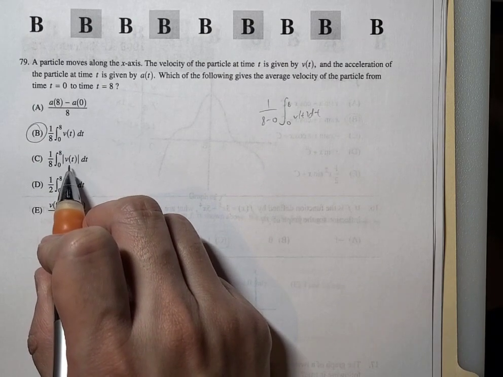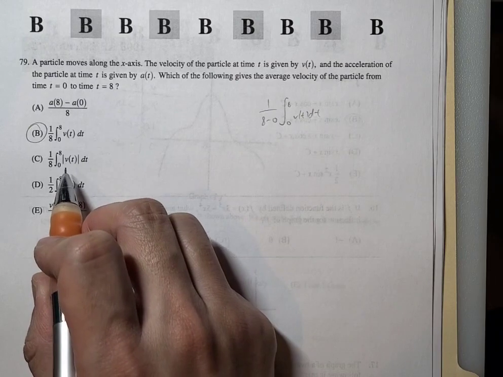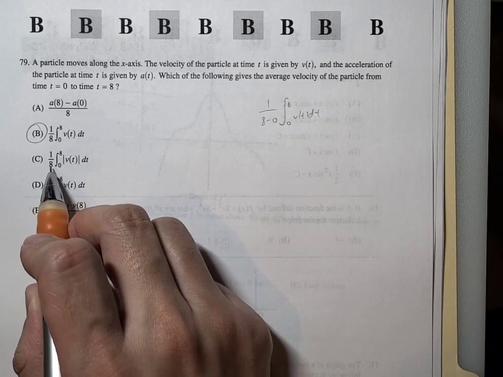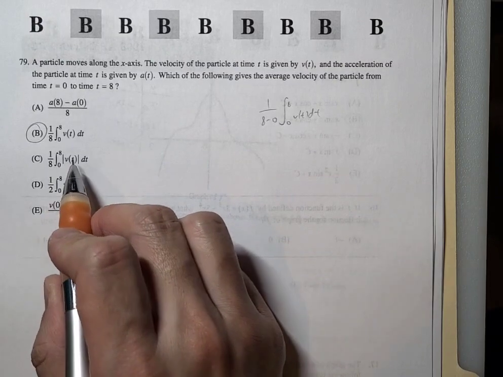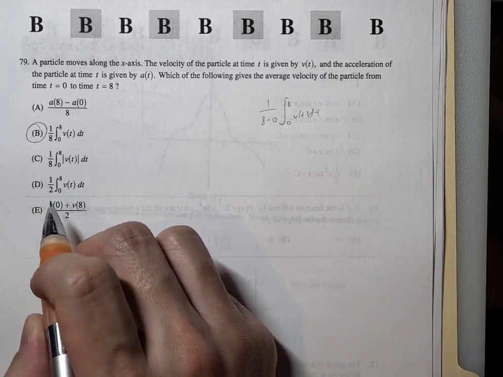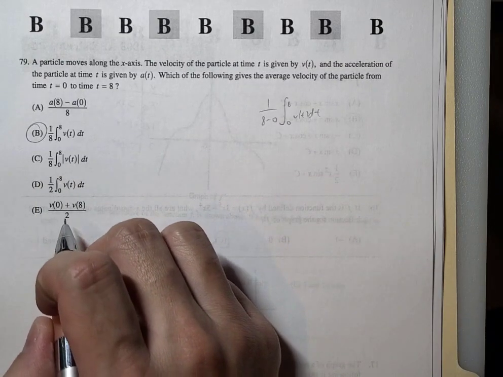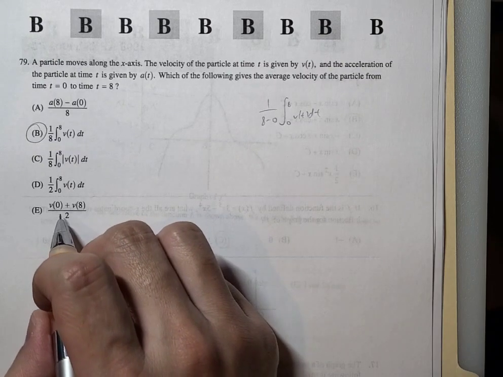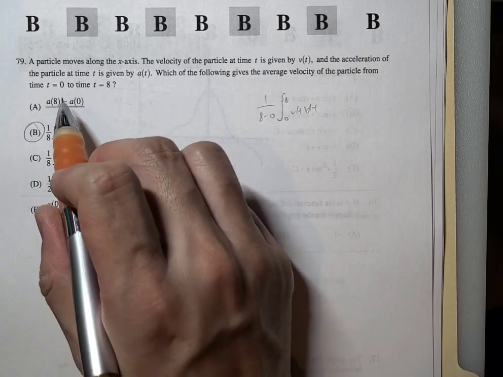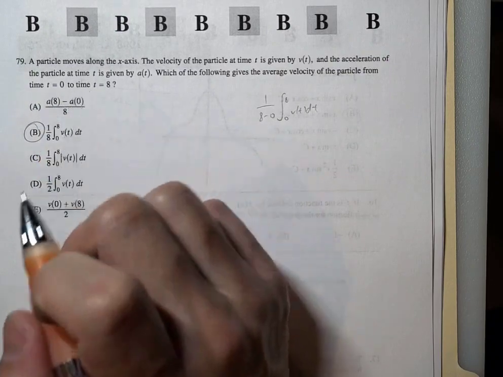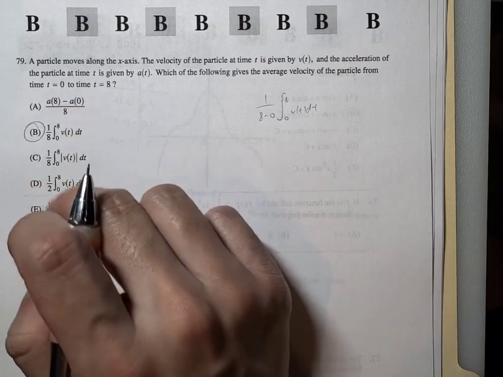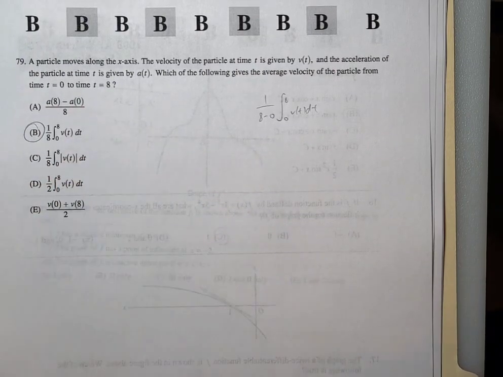you can interpret it as the total distance traveled from time 0 to time 8, but then we divide by 8, so it's actually not that. It'll be total distance traveled divided by 8. This one is just the average of the two values, not the average within the whole interval. This is the average acceleration, so that's not right either. So yeah, it's this one.